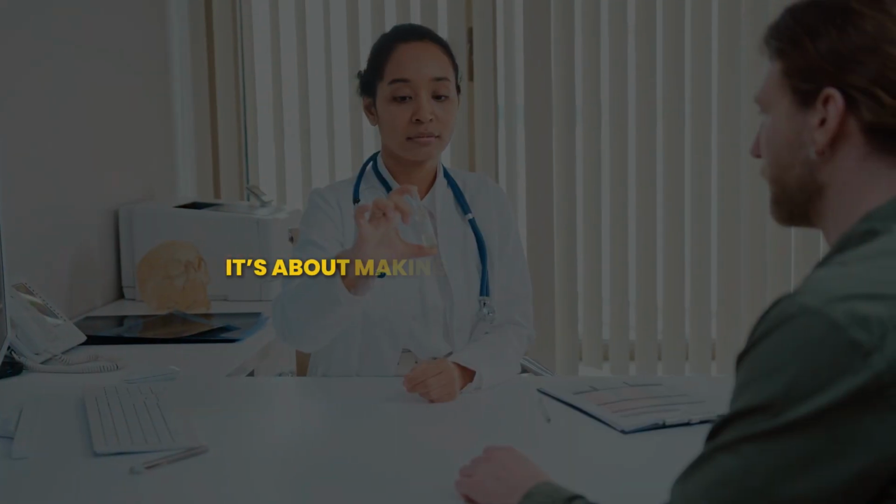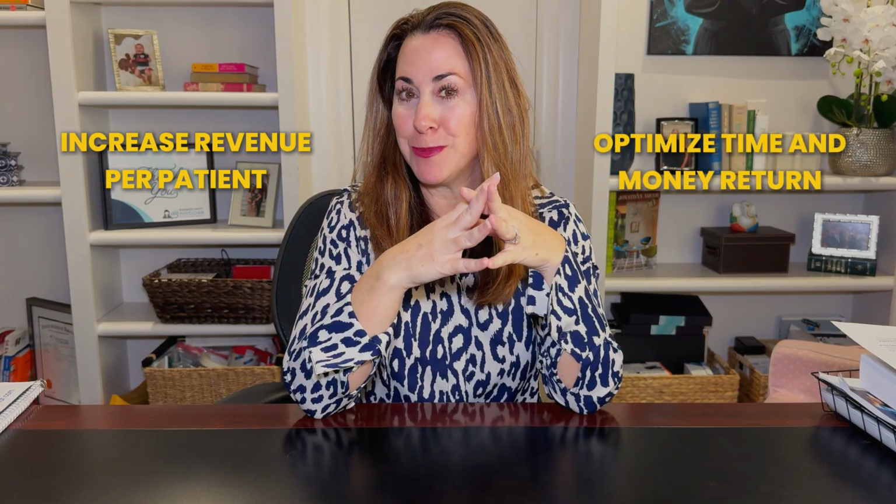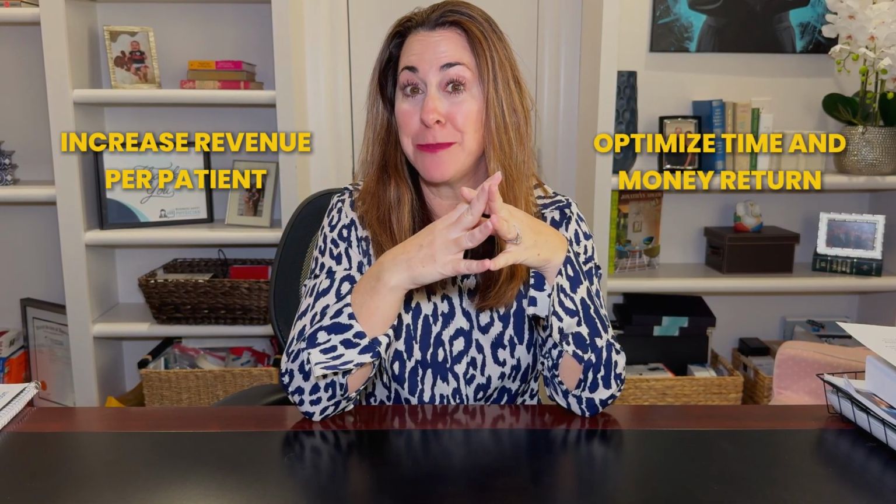Remember, it's not just about seeing more patients. It's about making every patient's visit count. The strategies that we've covered should help you figure out ways to increase your revenue per patient and optimize your return on time and money invested.